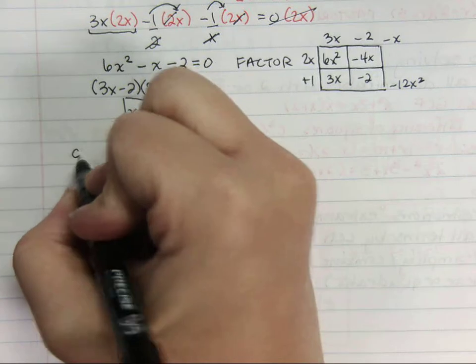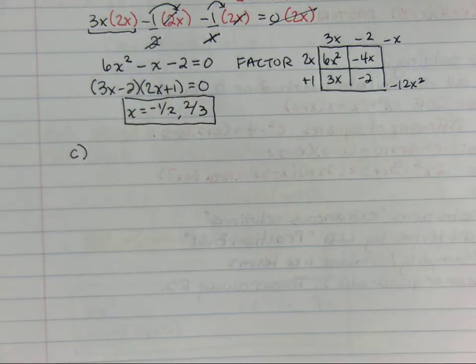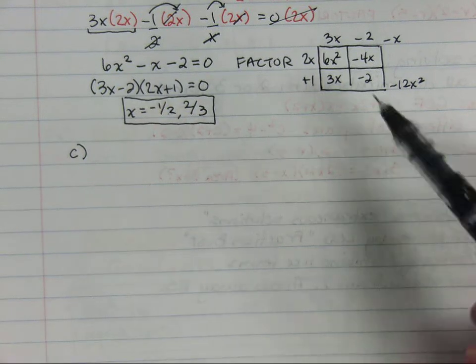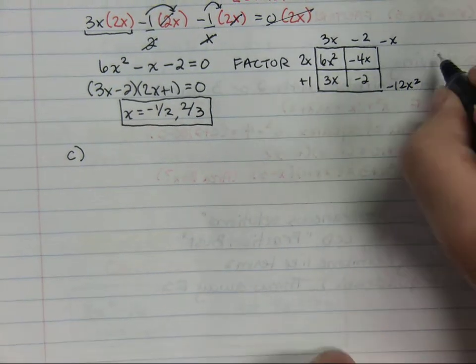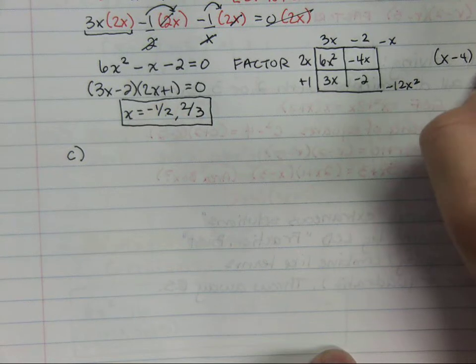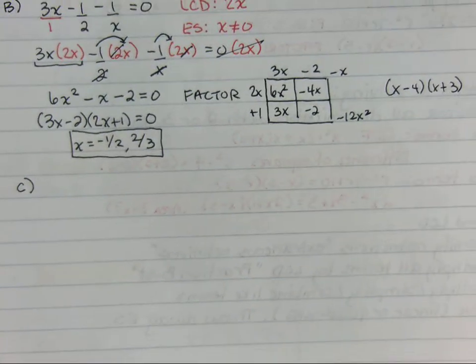Yeah. I have a question. Yes. So instead of putting in the box, I just look for two numbers that multiply to negative 12x and add them up to negative x. And I got x minus 4 and x plus 3. Why is mine different from yours? Did I make a mistake or is that not the right process? So you're saying you got this? I can see. Yep.